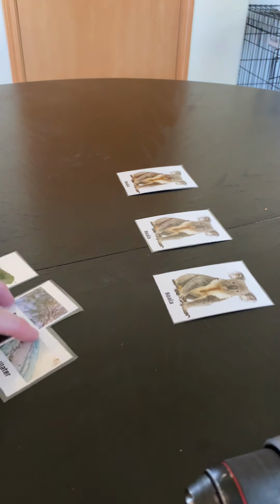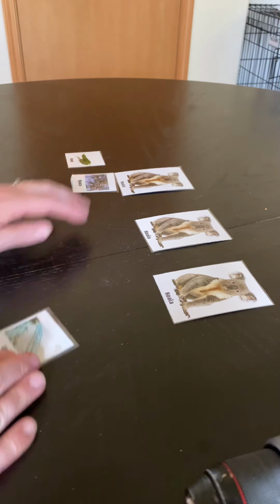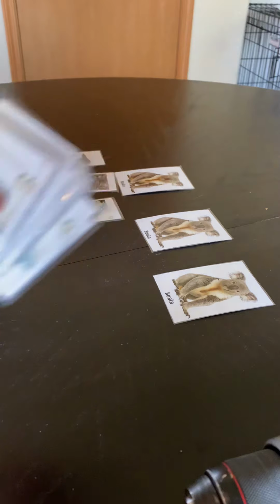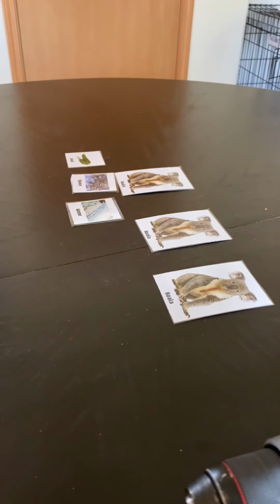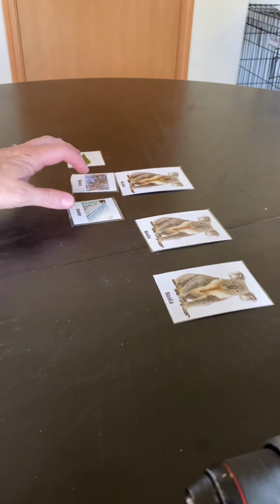So we're going to go ahead and give our first koala a space card, a food card, and a water card. And I basically have a stack of each of those. Here's my water cards. Here's my space cards. And here are my food cards. And there's a different number of things for each one of those.